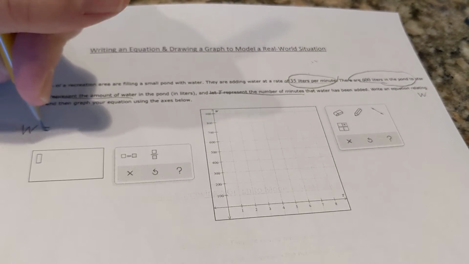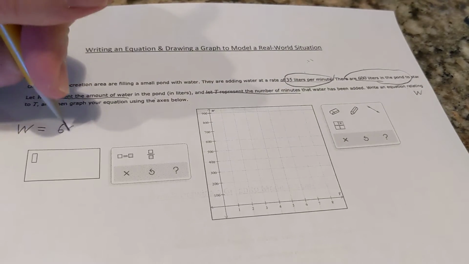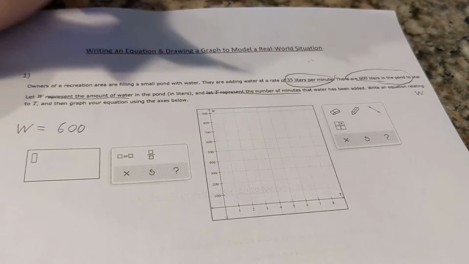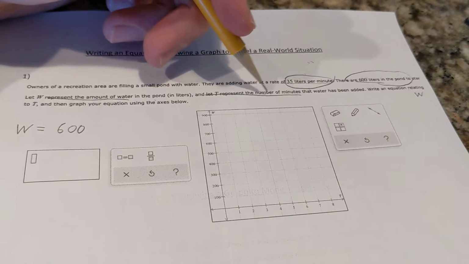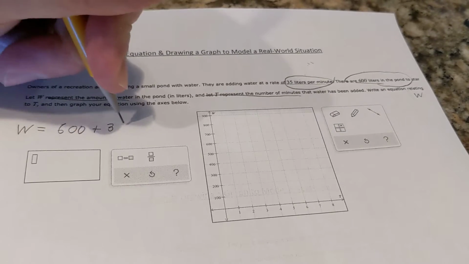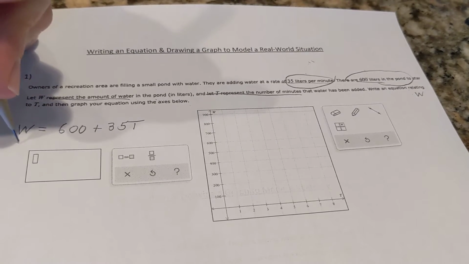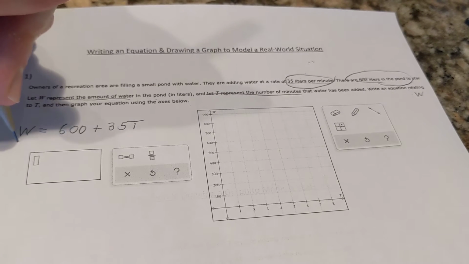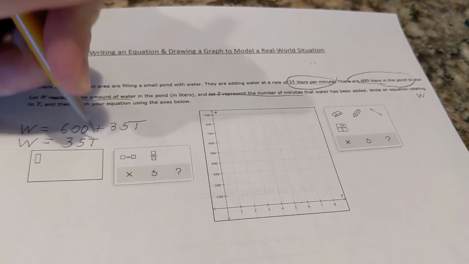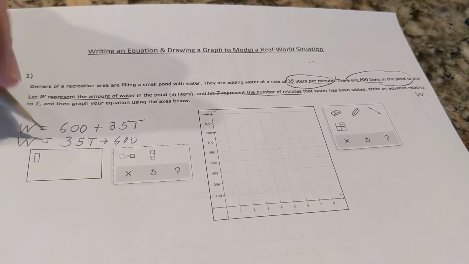So your equation is going to be W equals, well, we start with 600 liters, so 600 plus 35 per minute. Okay, and we call the number of minutes T. All right, so that's going to be plus 35T. All right. In order to graph it, we want to write in slope-intercept form. We're going to turn this around. W equals 35T plus 600.